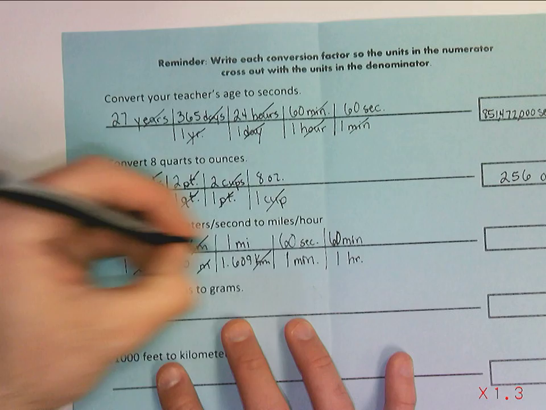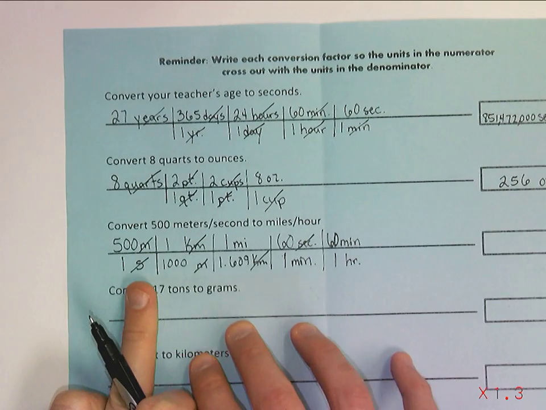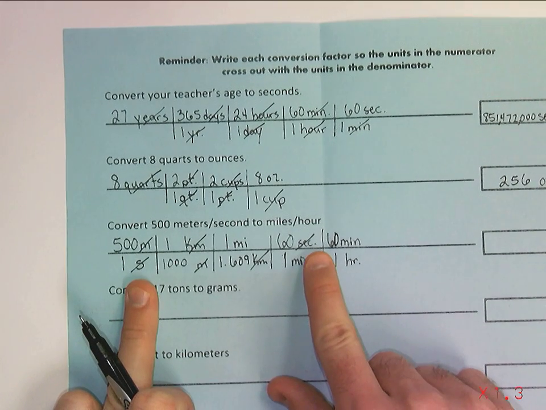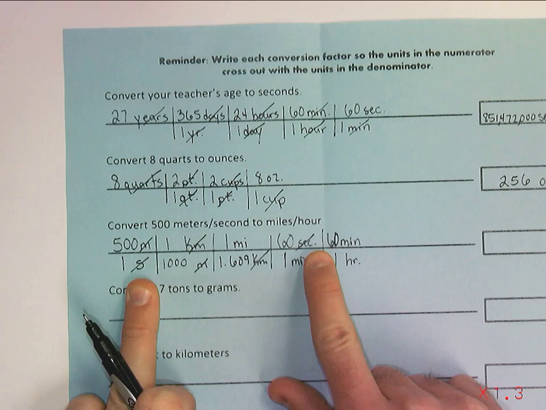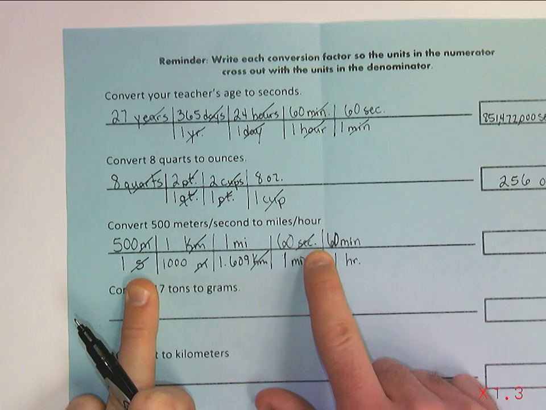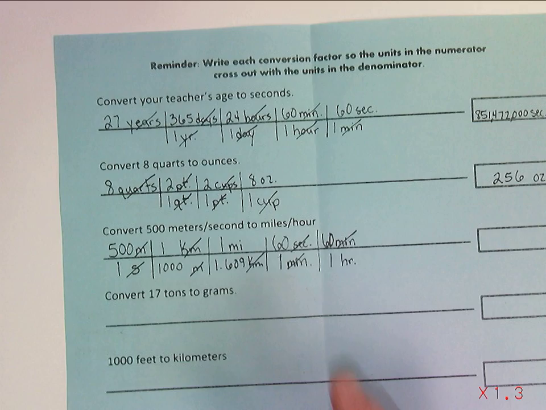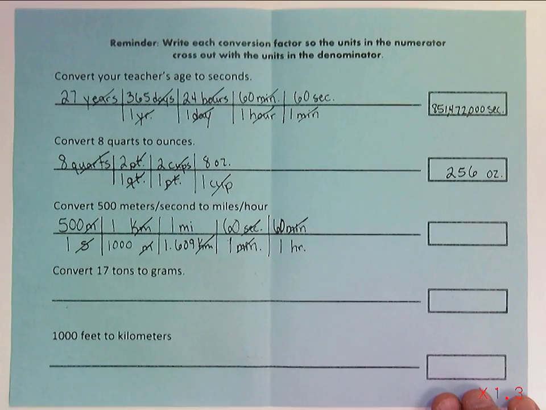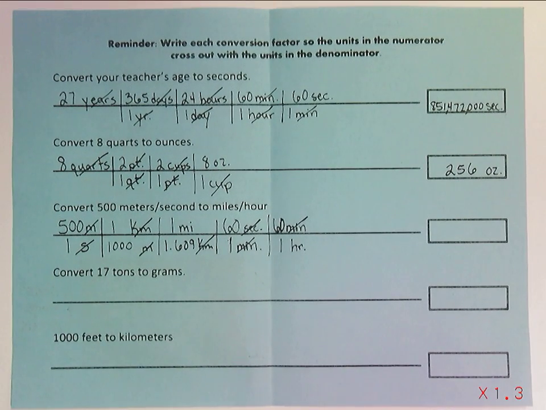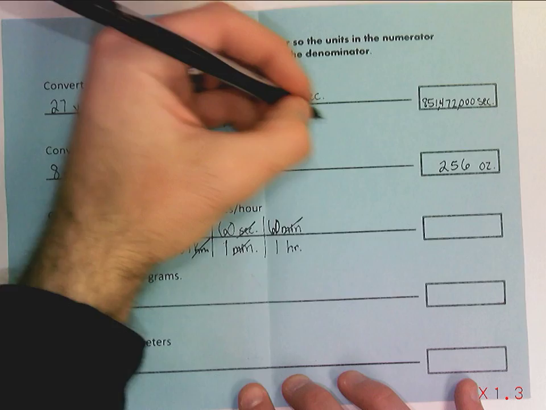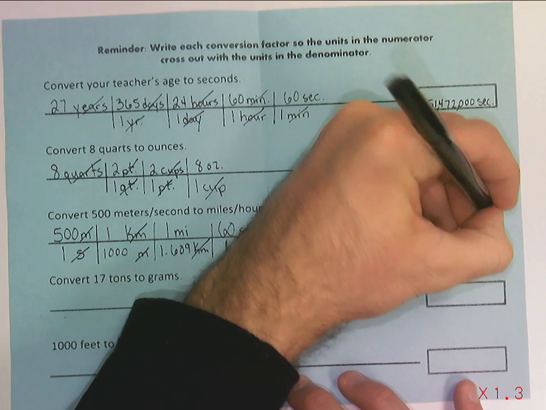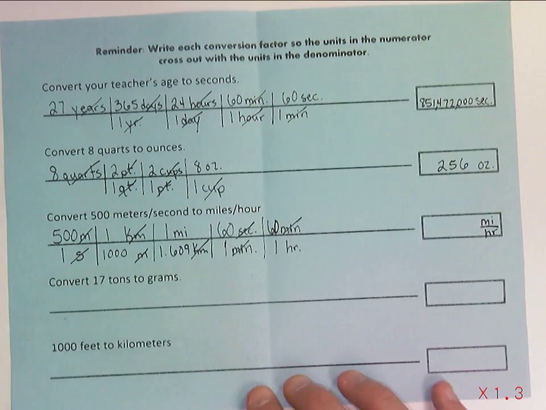So seconds will cancel with seconds. Denominator, numerator. As long as they're opposite of each other, they'll cancel. Minutes, those cancel out. And it looks like I'm left with miles per hour.